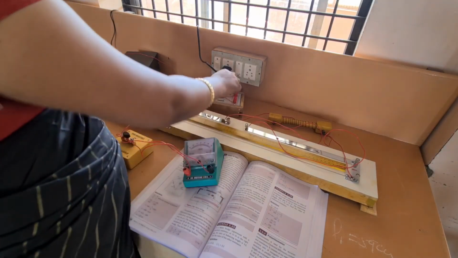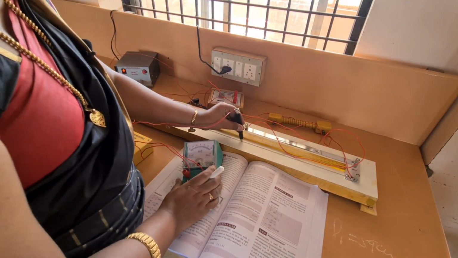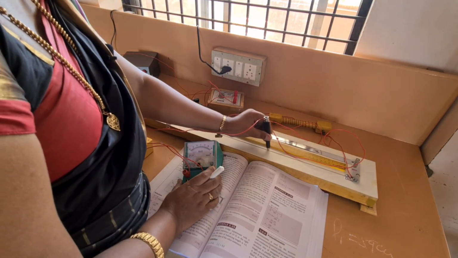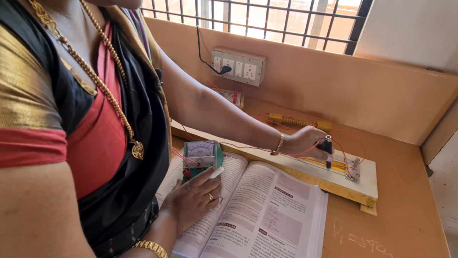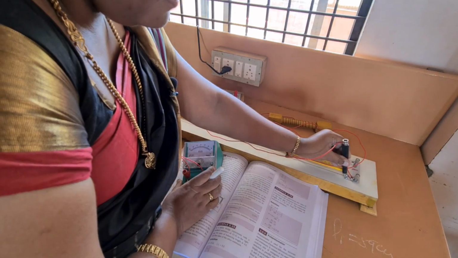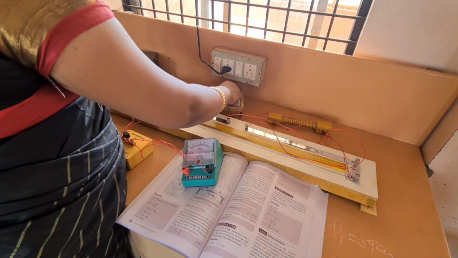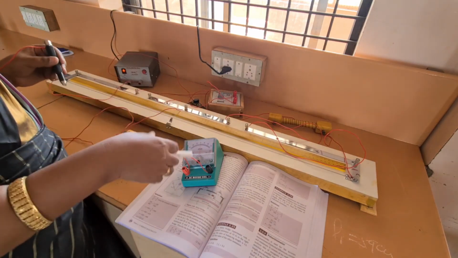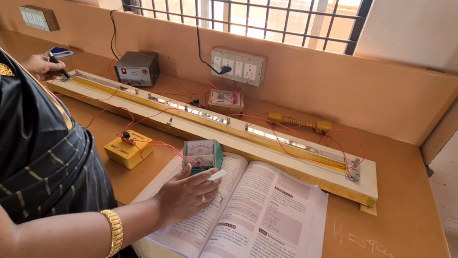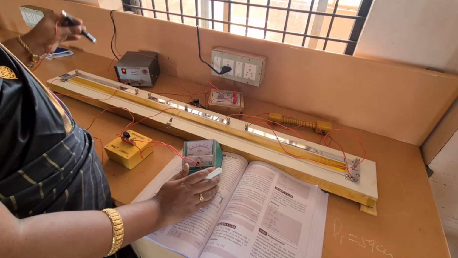Again you have to change the resistance and place the jockey on the wire, nearly 100. So you change the resistance, and automatically the current value changes. So you have to always place the jockey on the wire.